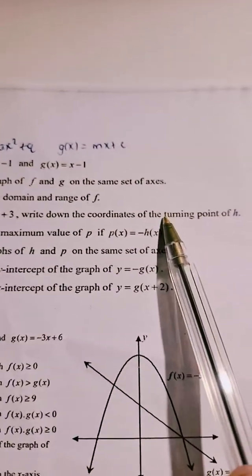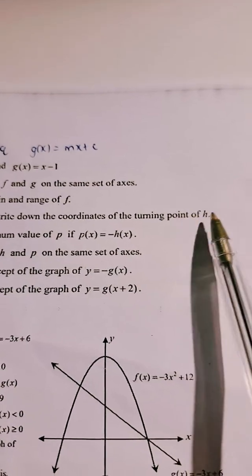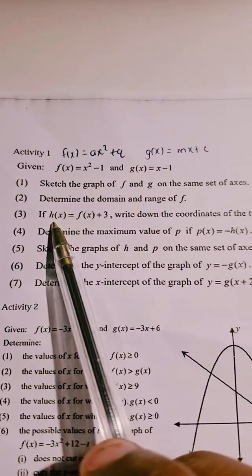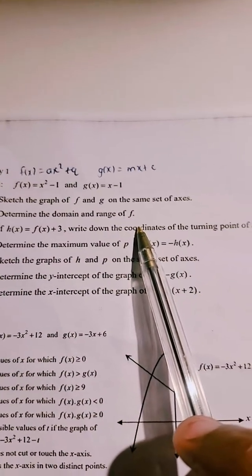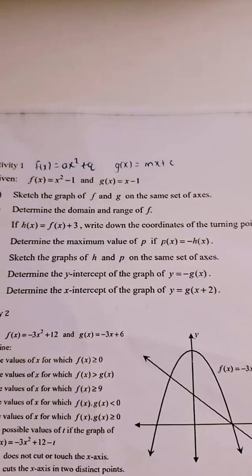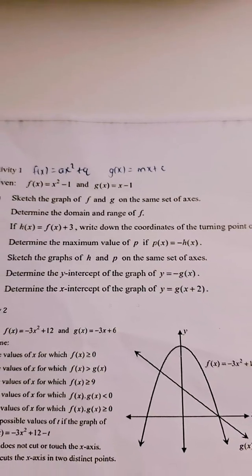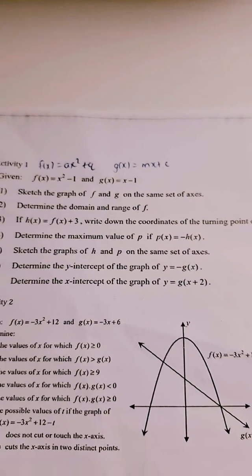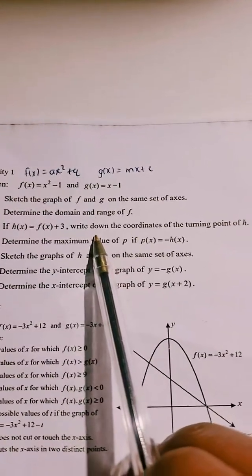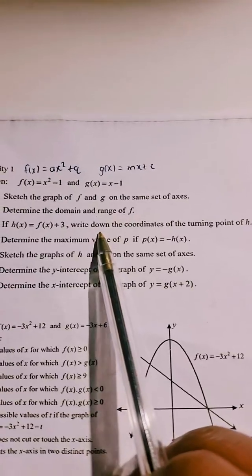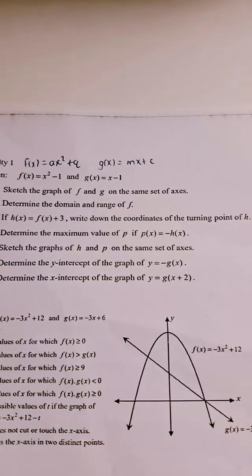So what are the coordinates of the turning point of h, the new function? They would be, guys, we just found them now. Remember, when you write coordinates, you have to write them in brackets. You write your x coordinate first, your y coordinate last. So what would be the coordinates? Thank you, Mbalele Mthetwa. 0 and 2, Oyama. Beautiful.